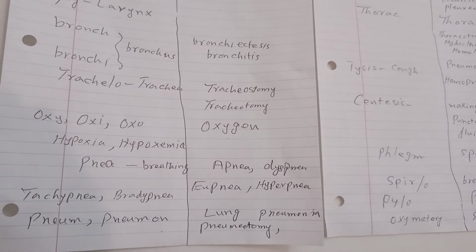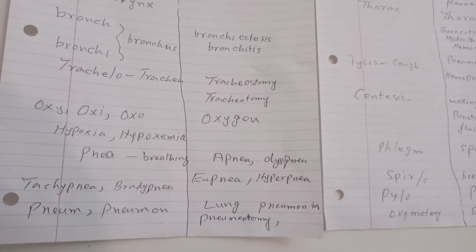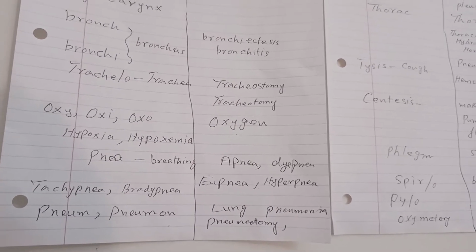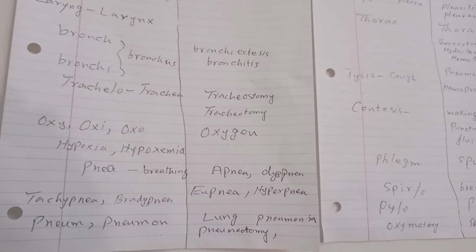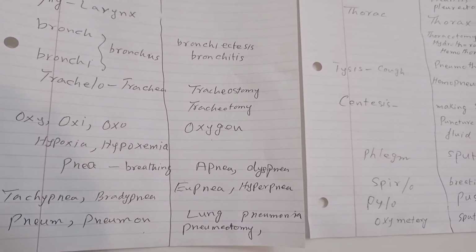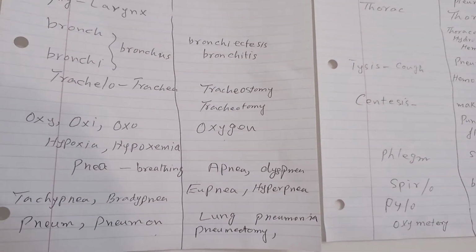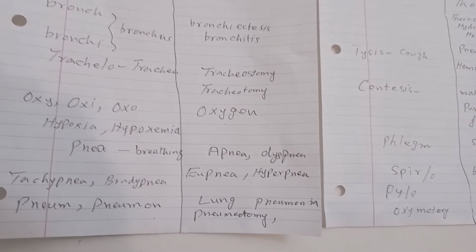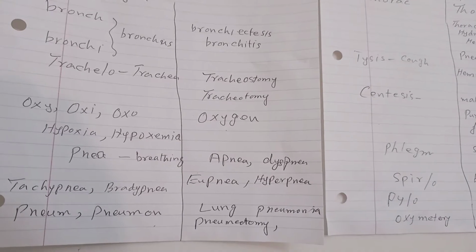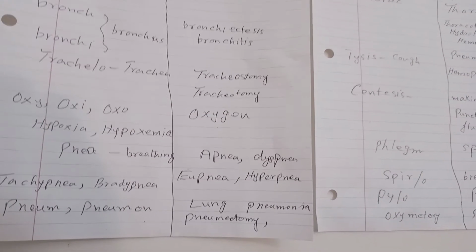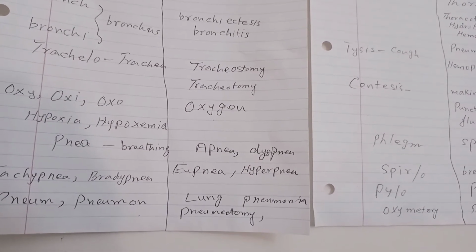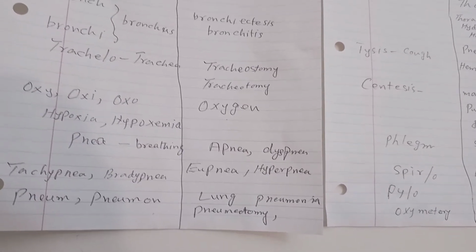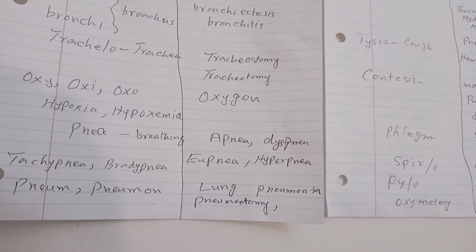Next word root is trache, and O is the vowel, tracheo. It means trachea. Trachea means windpipe, which is present in our throat, continuing with the larynx. From tracheo, we make the word tracheostomy. Stomy means making a surgical opening. So we make a surgical opening in the trachea.